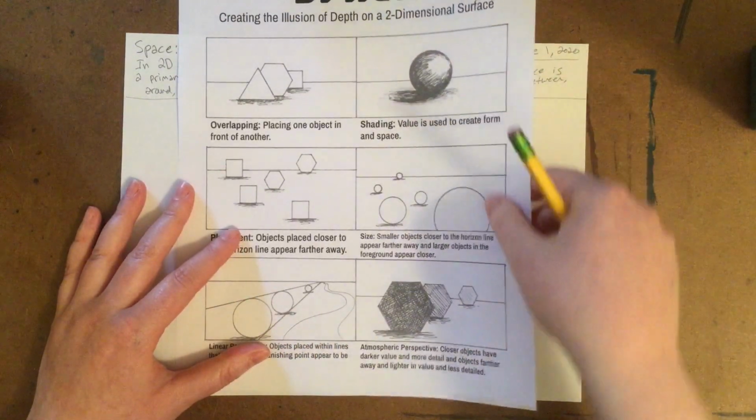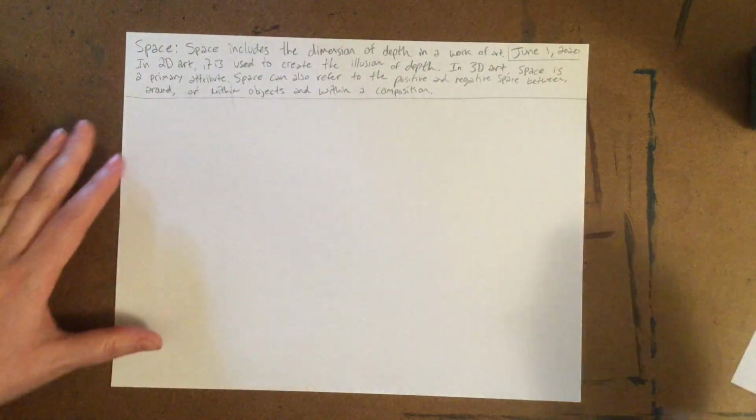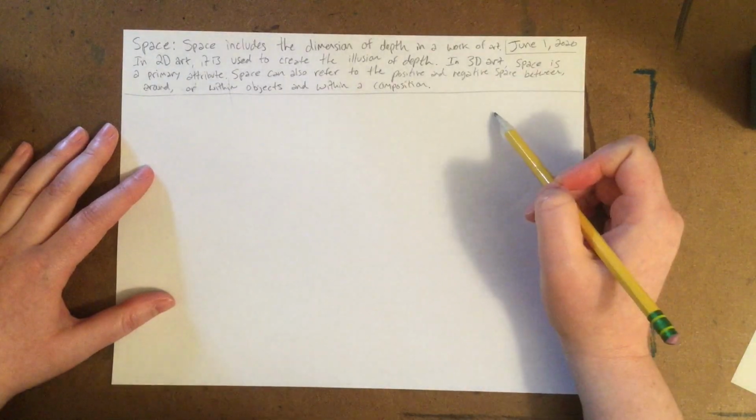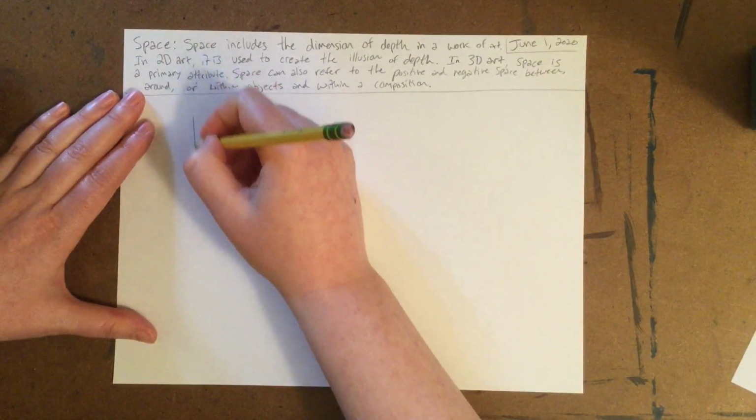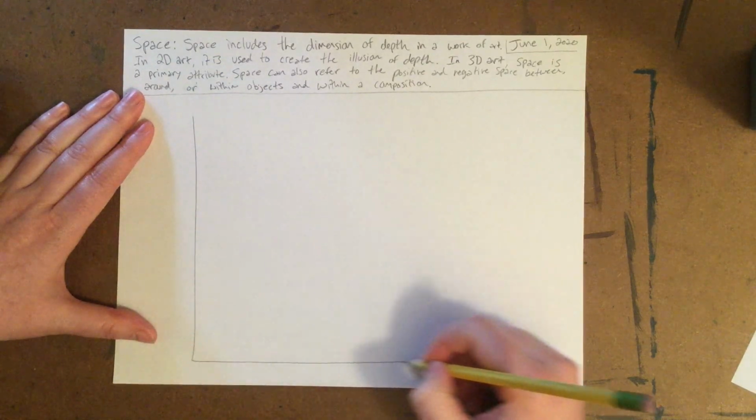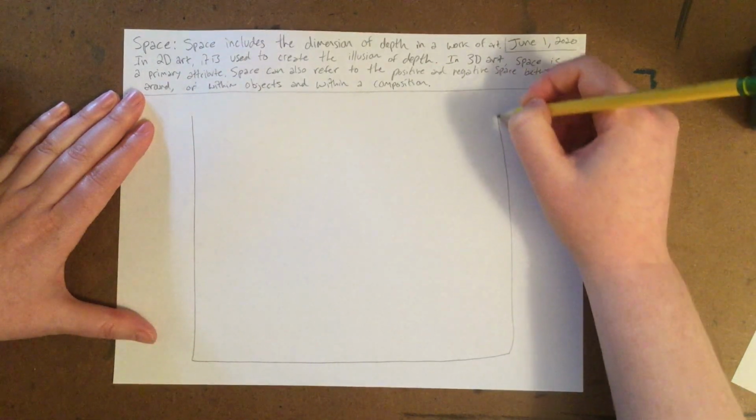Okay, so let's go ahead and look at our paper here. So as you can see, I've got the definition at the top, and I'm actually going to draw sort of the edges of my drawing here in like a box.